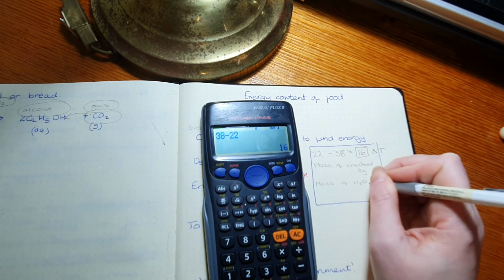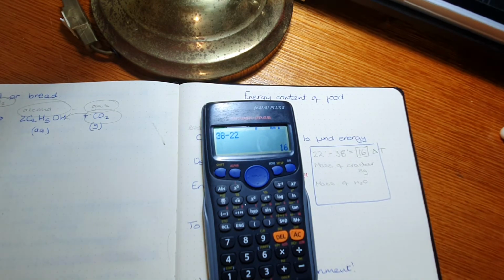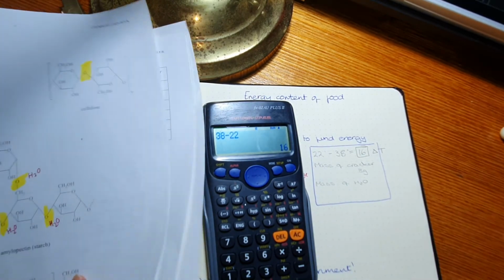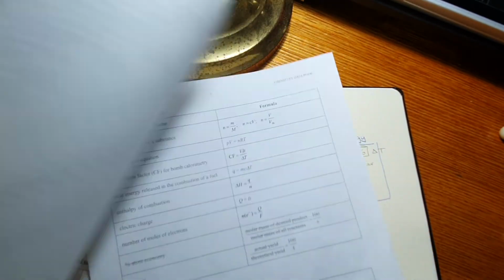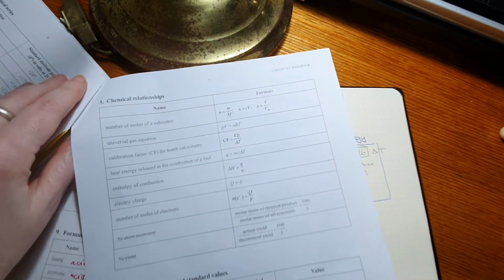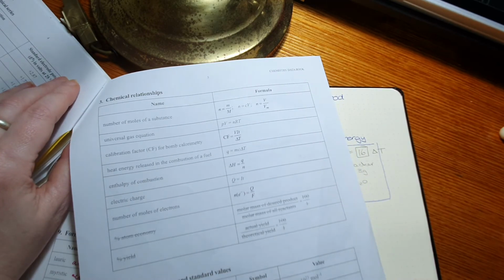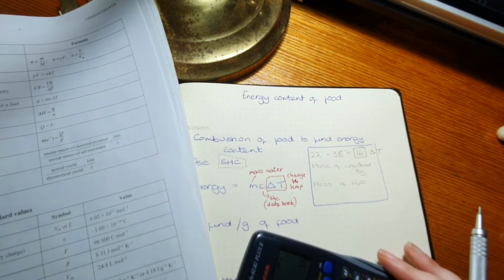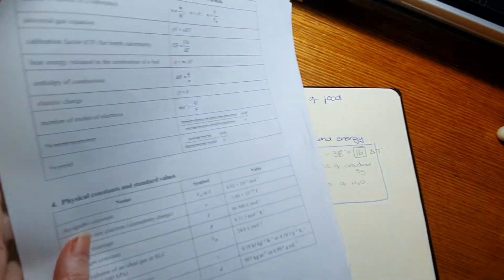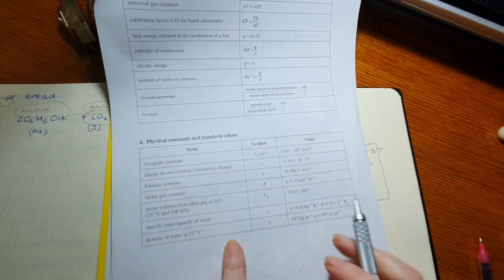Now the mass of the H2O. Notice how much we're using our lovely data book and how nice it is they give us. So at 25, I mean we were at 22, so slightly different, but close enough to be able to use it.